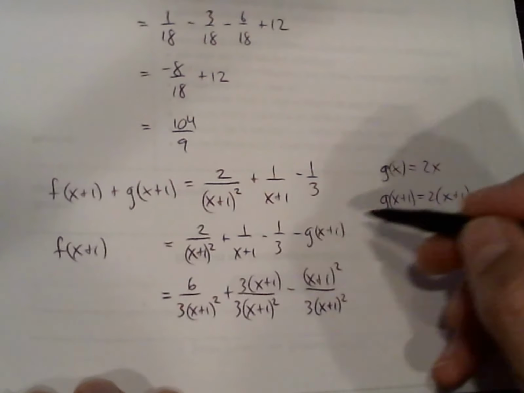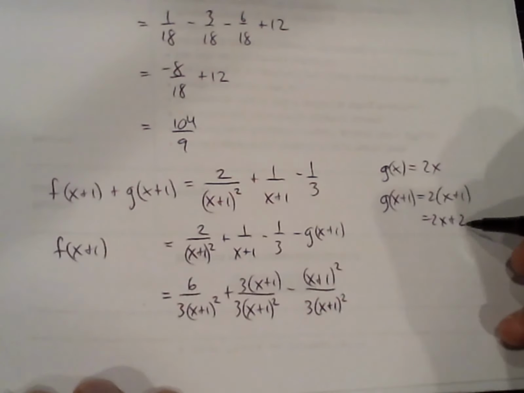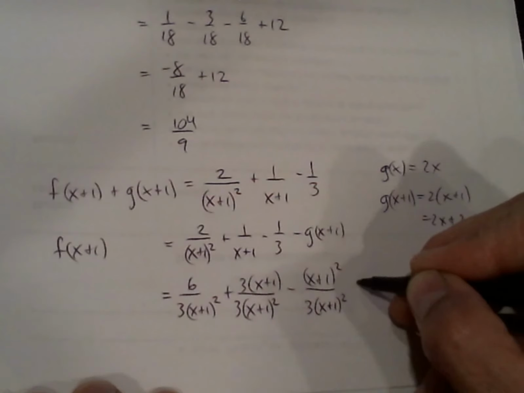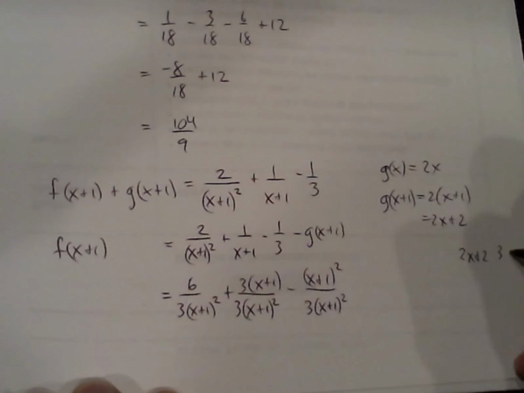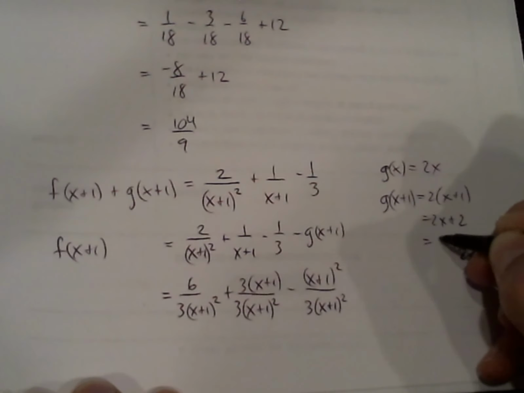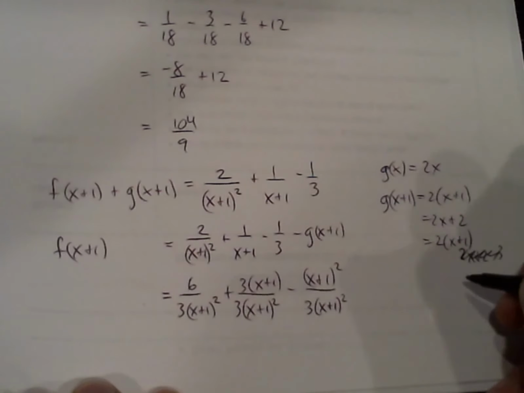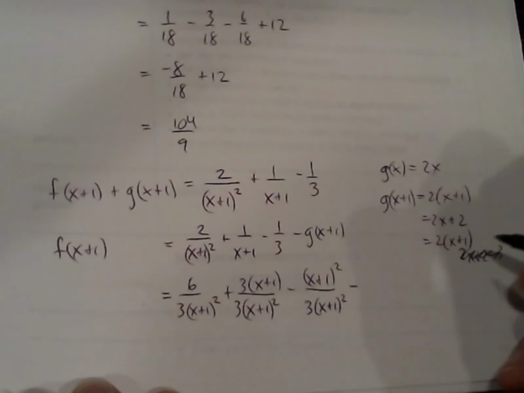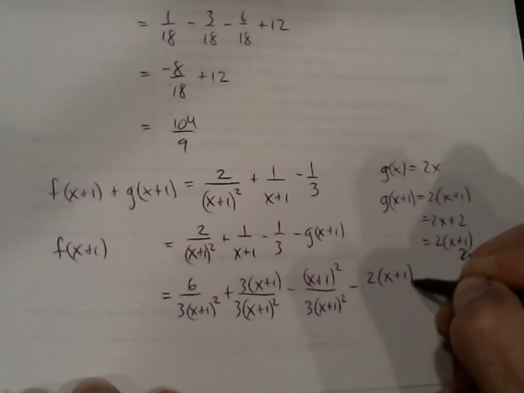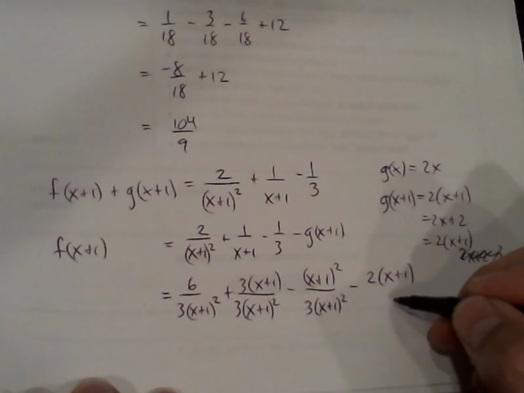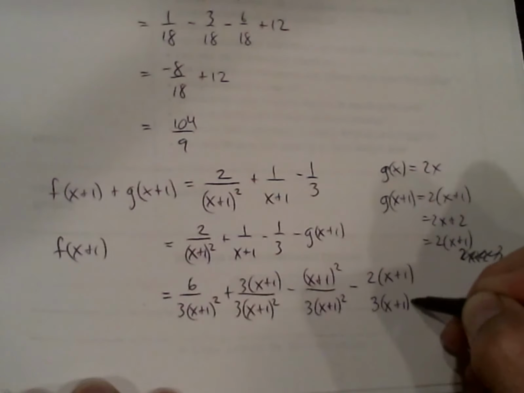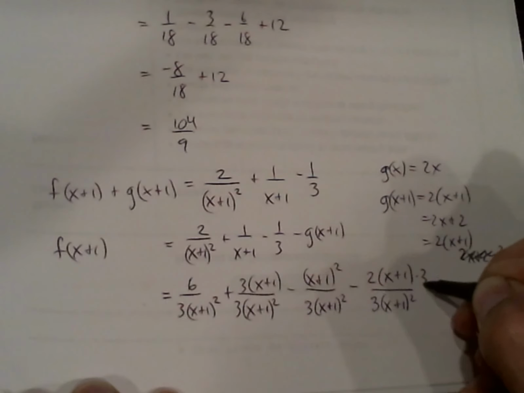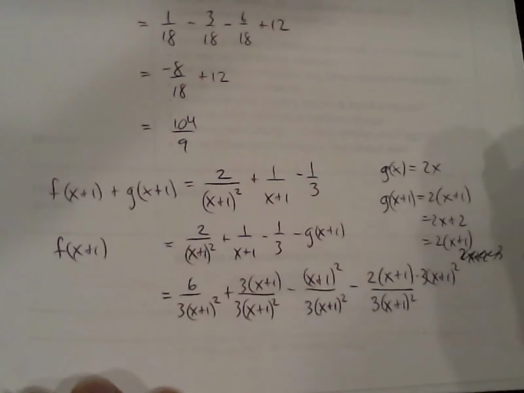And then g of x plus 1 is 2x plus 2. So that'll be 2x plus 2, we'll just leave it like that, 2x plus 1, and we need to have a denominator of 3x plus 1 squared, so we multiply the top by 3x plus 1 squared.